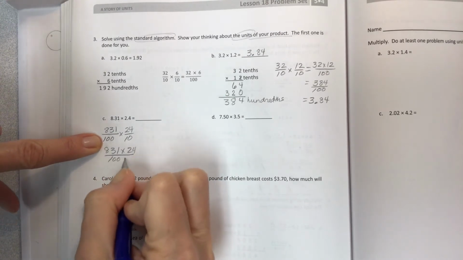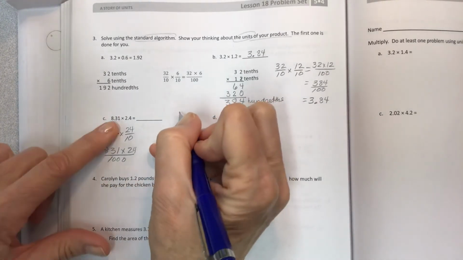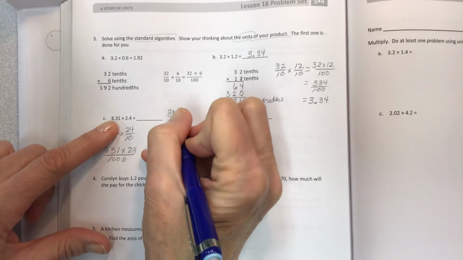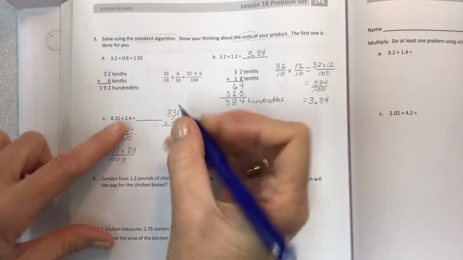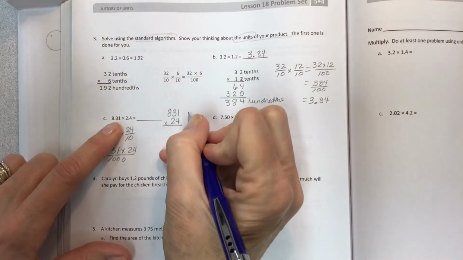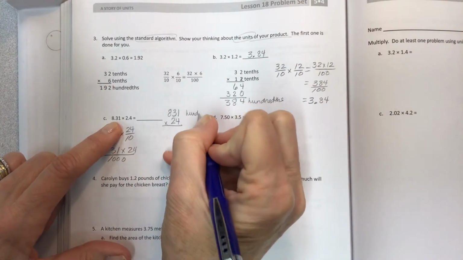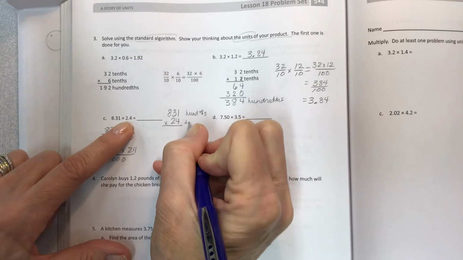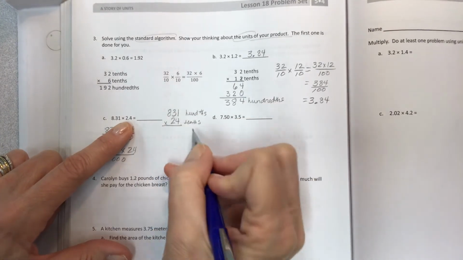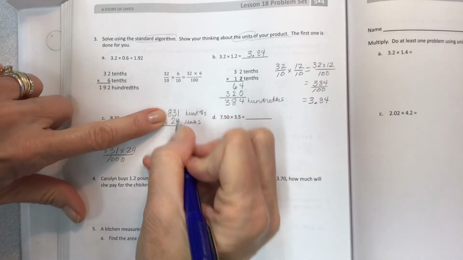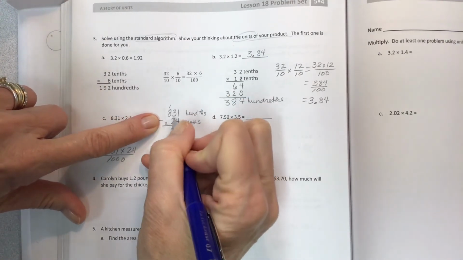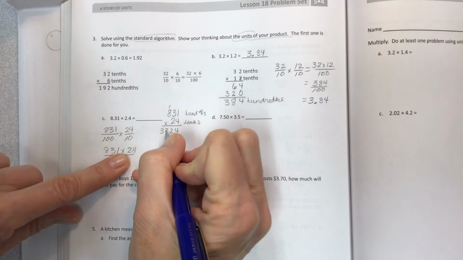100 times 10 is 1,000. Kind of like what we did before. Now we have the standard algorithm. Label with unit form, not with the decimals. So here's our hundredths, and here's our tenths. And start multiplying with the standard algorithm. 4 times 1, 4. 4 times 3, 12. And then 32 plus 1 is 33.